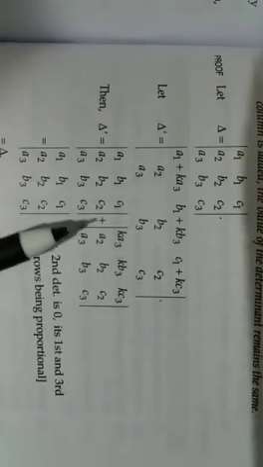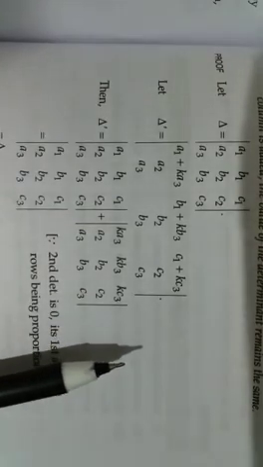So this can be arranged in this way, a1, b1, c1, a2, b2, c2, a3, b3, c3, and this k part we can arrange here as we have done previously. And again this will be similar to our del, because the second determinant is 0, its first and third rows being proportional.